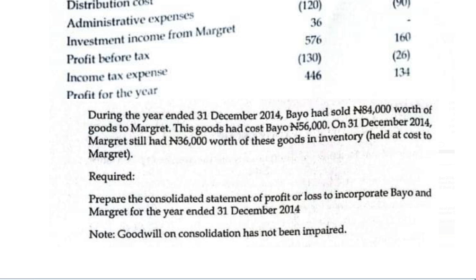Now you read through the body of the question, and your focus mainly should be on the additional information. They said during the year ended 31st December 2014, Bayo sold 84,000 worth of goods to Margaret. These goods cost Bayo 56,000. At 31st December 2014, Margaret still had 36,000 worth of these goods in inventory, held at cost to Margaret. So prepare a consolidated statement of profit or loss incorporating Bayo and Margaret.